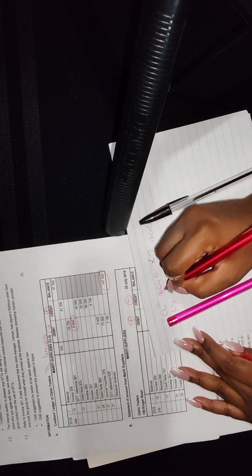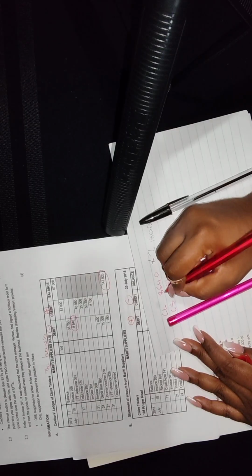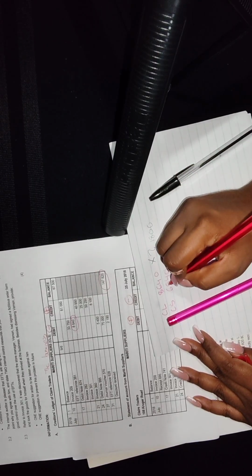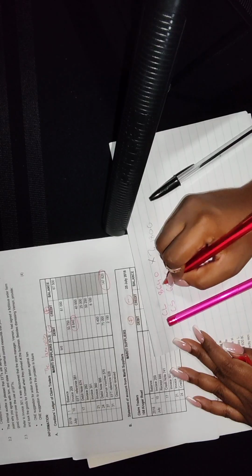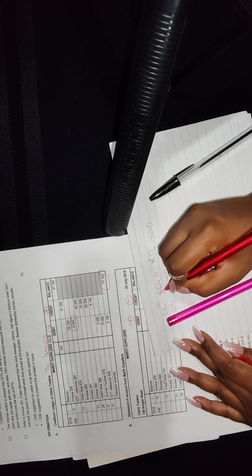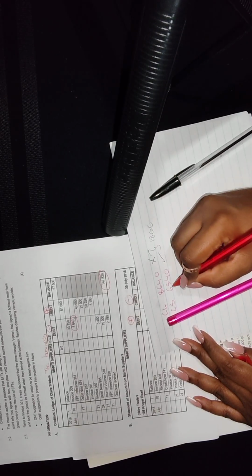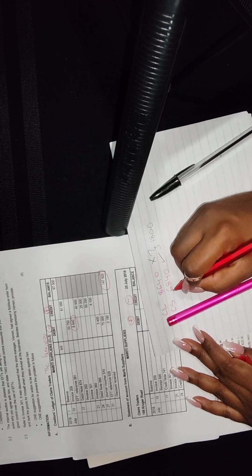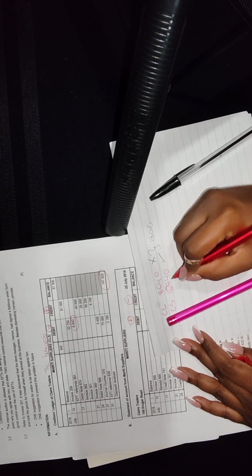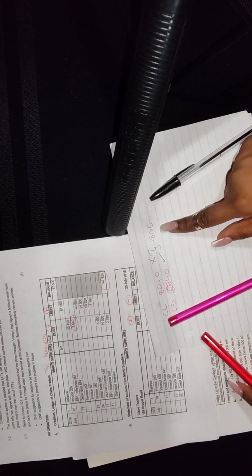So the difference here is 1,800. Now, your understanding of the question makes a difference. This is how you are going to interpret the question. You are going to say that I returned 8,640, but it was wrong. I actually only returned 6,840. So I am still owing the creditor 1,800 more.